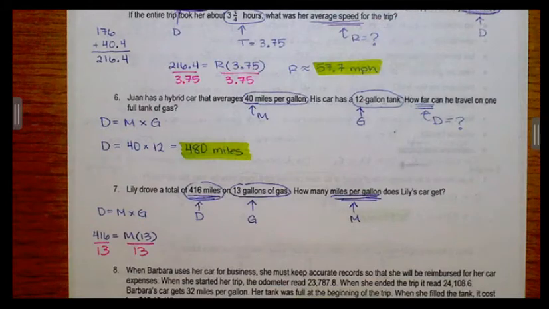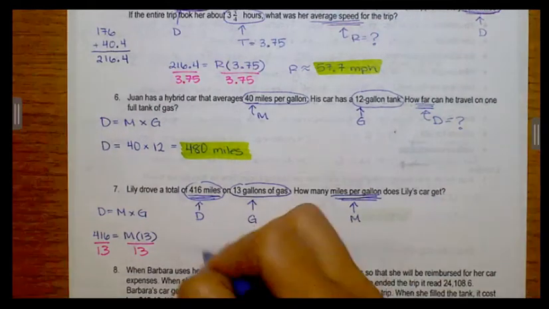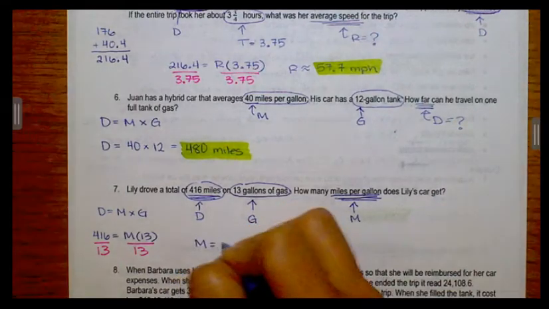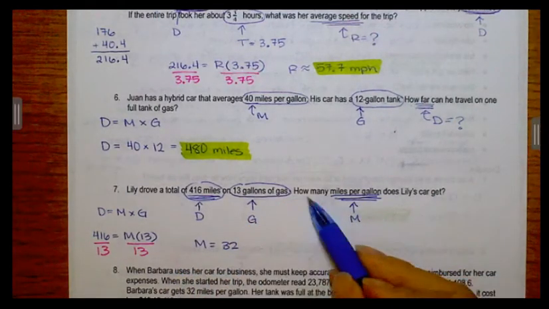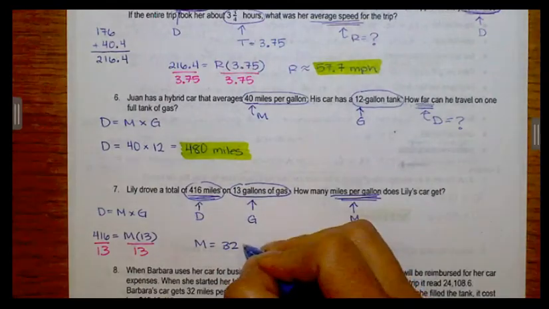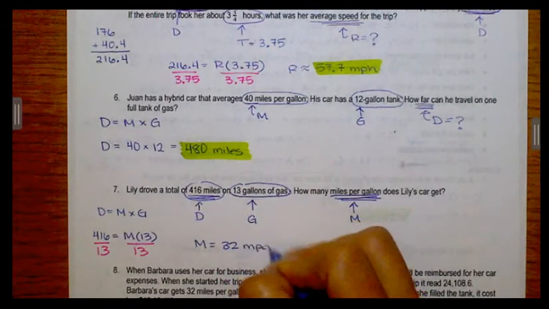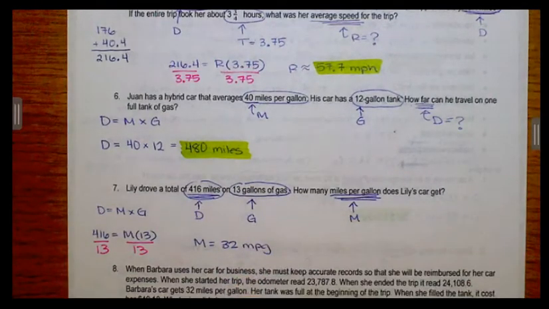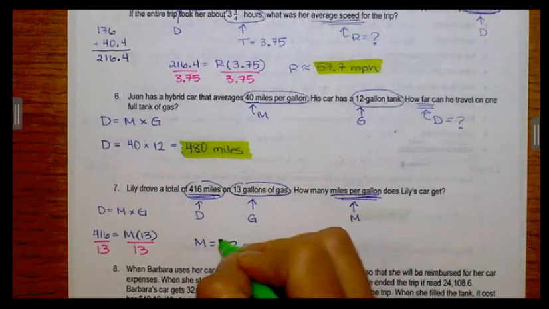This one was nice because when we divided, we didn't get a decimal. So we got M was 32, and the question was how many miles per gallon? So we're talking about fuel efficiency. So 32 miles per gallon is the fuel efficiency of Lily's car.